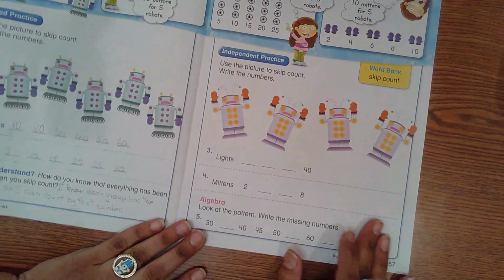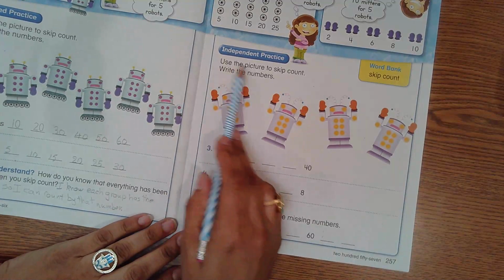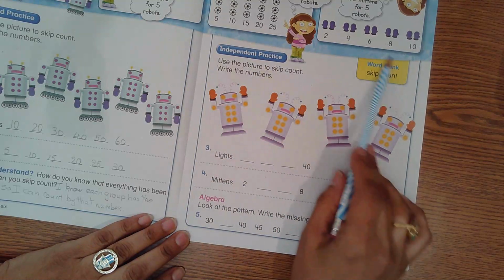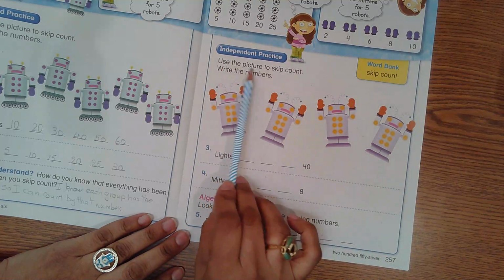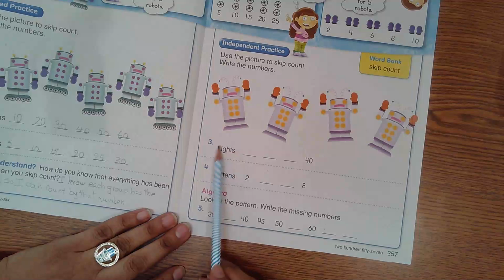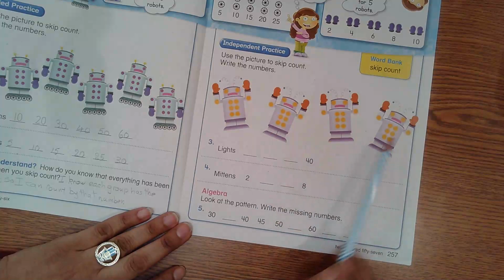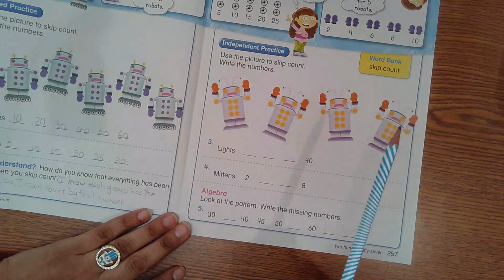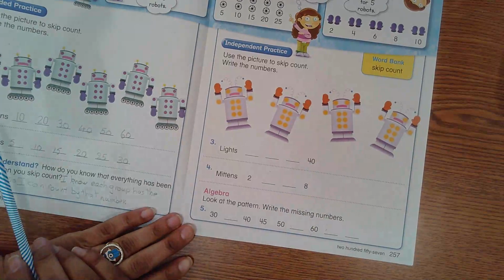All right, let's go to page 257 and independent practice. Again, the new vocabulary for this lesson: skip count. Let's read. Use a picture to skip count, write the number. All right. Number 3, they ask for lights. So let's count the lights, and you know that all of them have the same pattern. So if you count one, that will be the same number for the second, the third, the fourth. So now I know how to skip count.